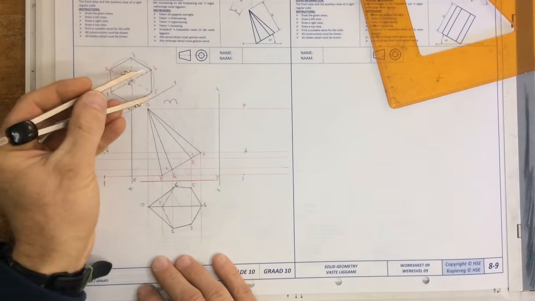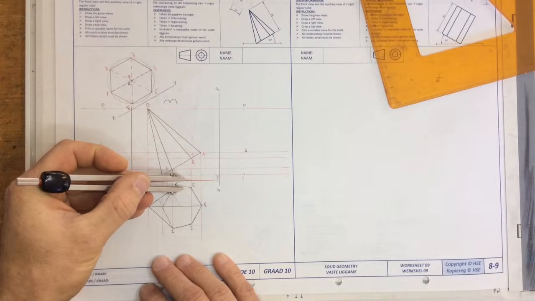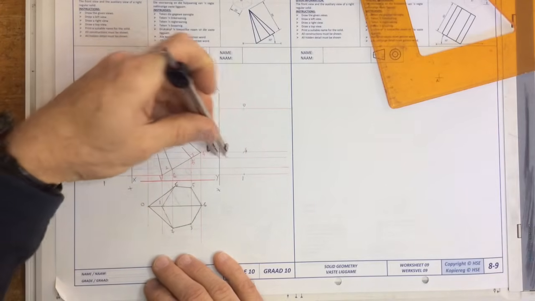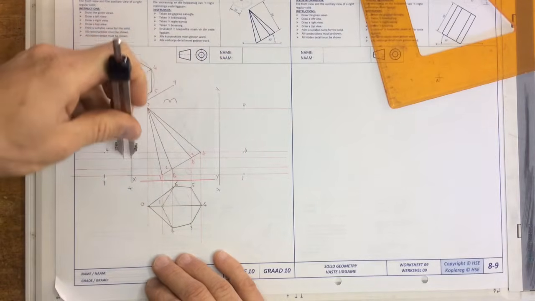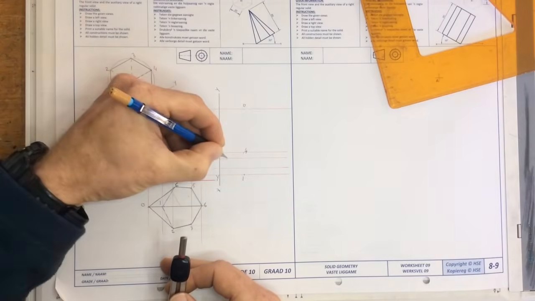Go to number 5. Number 5 is there. Find number 5 over here. There's 5. Go across to this side. Mark off 5.